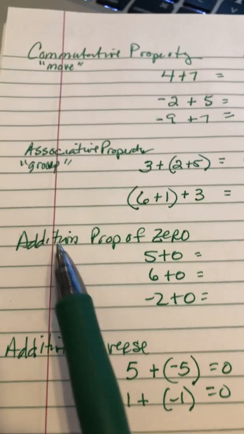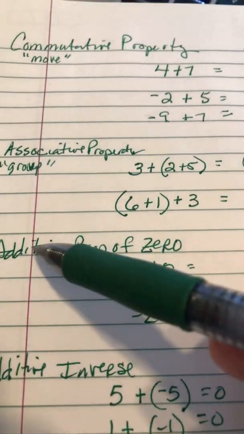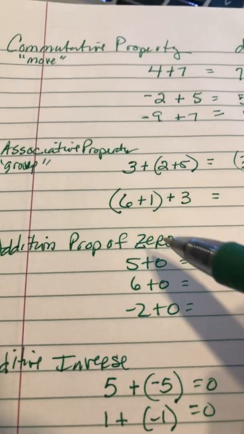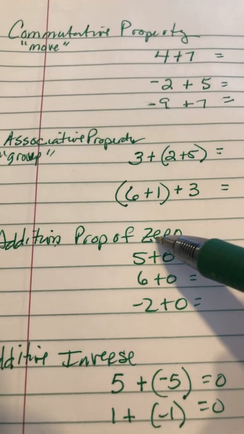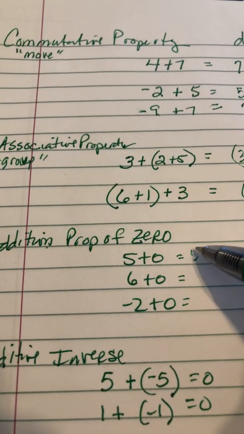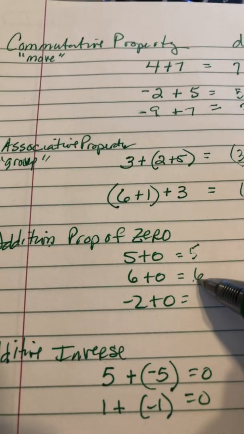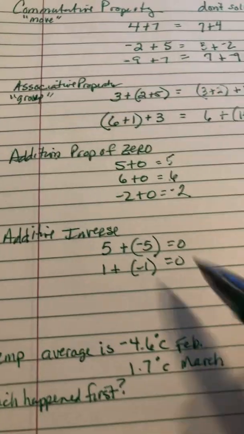Now, addition property of 0 means that you can add 0. You can also subtract 0 from any number and it stays the same. It doesn't mean the answer is 0. It means that you can add 0 and it doesn't change the value. So 5 plus 0 is still just 5, and 6 plus 0 is still just 6, and negative 2 plus 0 is still just negative 2.